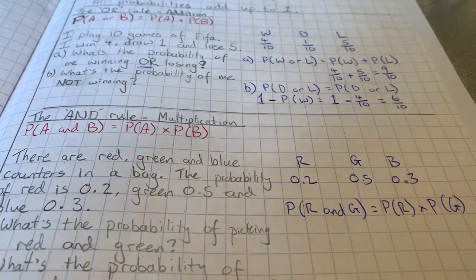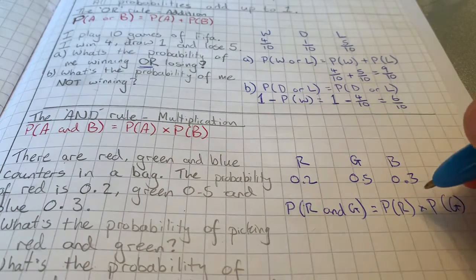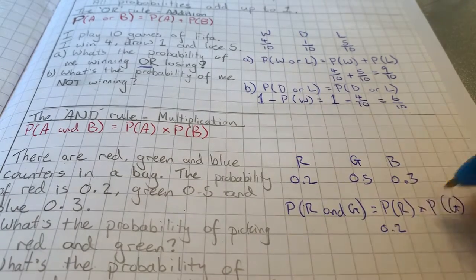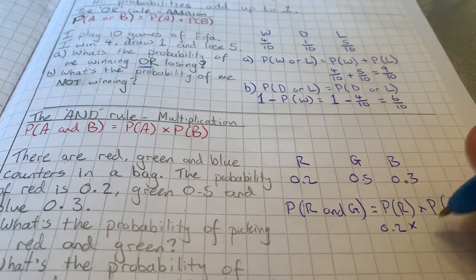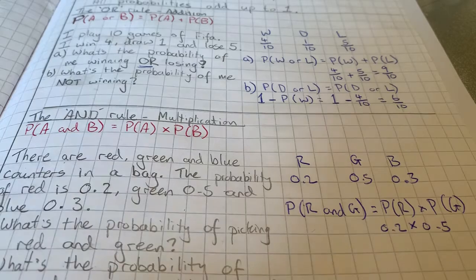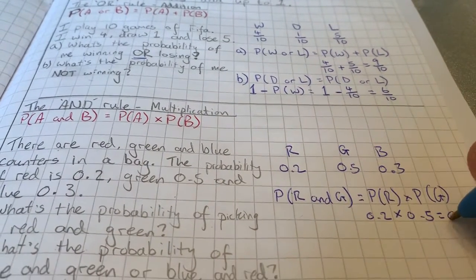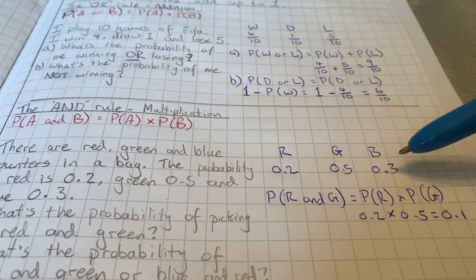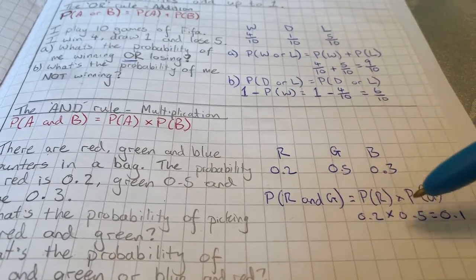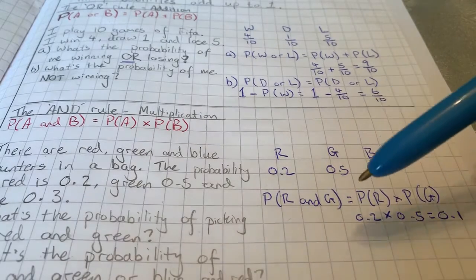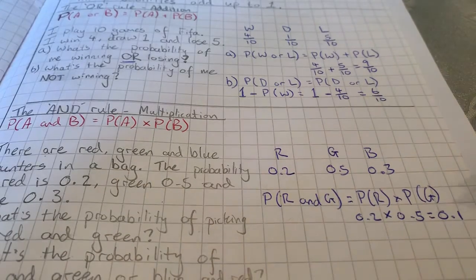Okay, so that's what we're doing there. So then that's our problem. So we're doing 0.2 because that's probability of red times 0.5. So you do that and you get a probability of 0.1. You could turn these to fractions to work with or percentages or whatnot, but I'm keeping it as decimals. And that is our probability of a red and a green counter being picked.